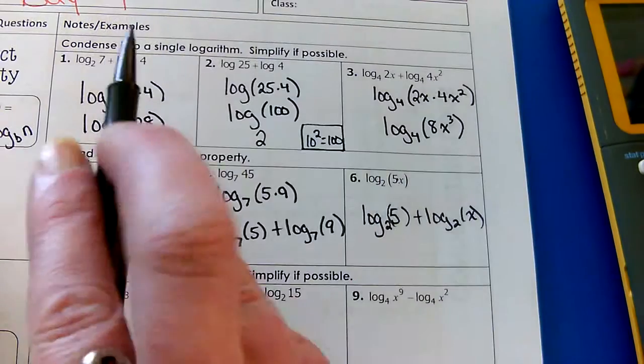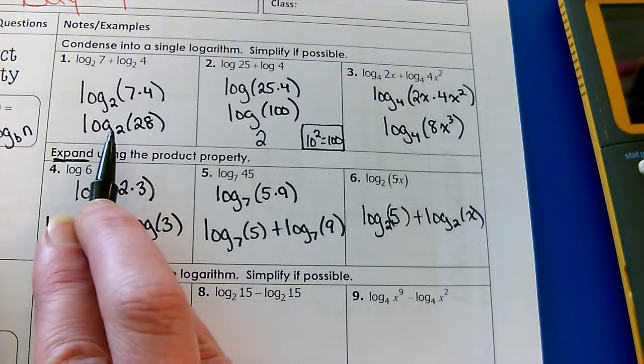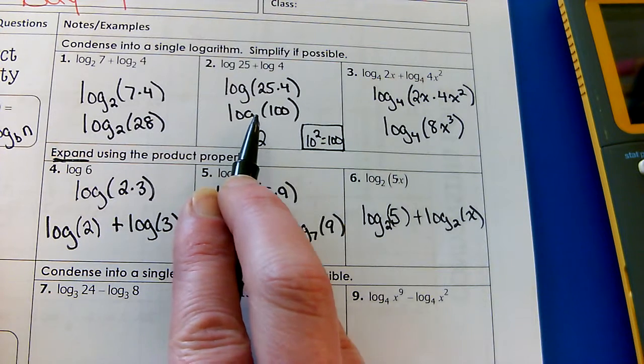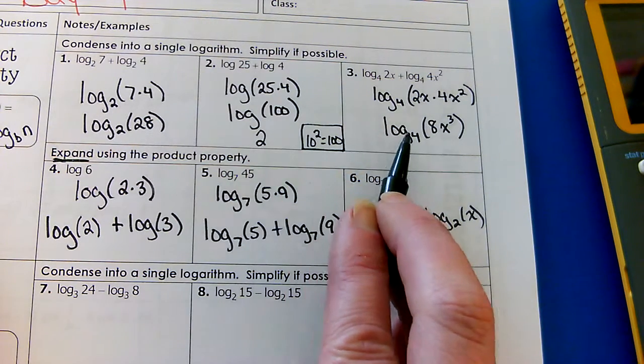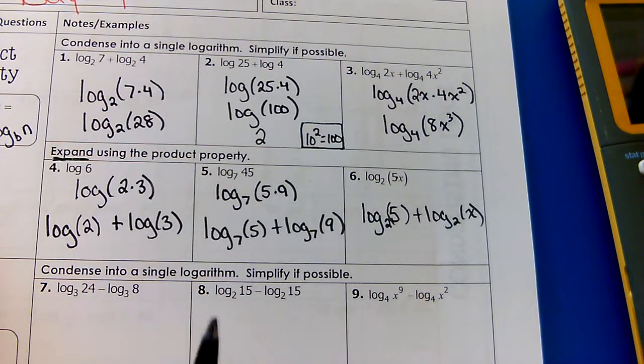So these have to have the same bases and the end result has the same base. This one didn't have any base written. Same base, same base, same base, same base. They have to match. Kind of like the combining like terms thing.